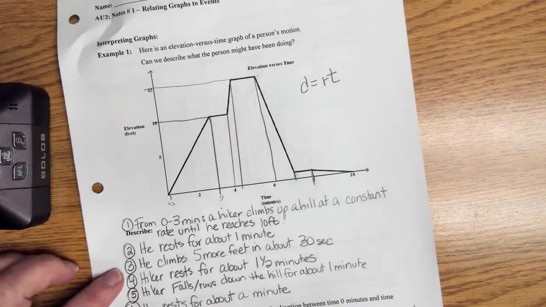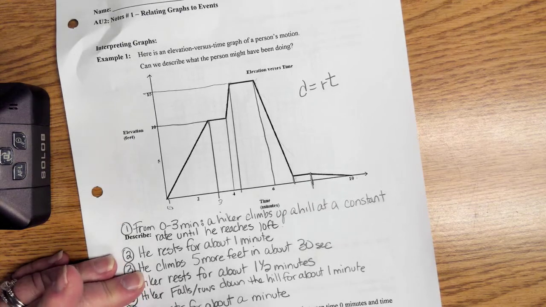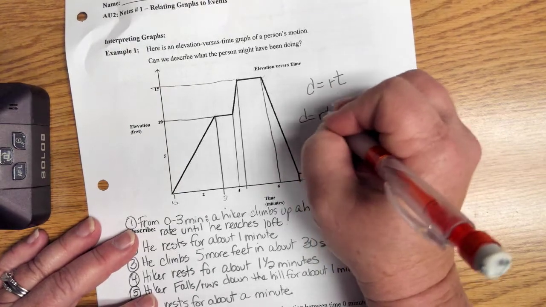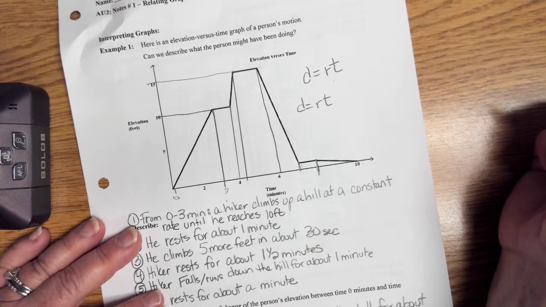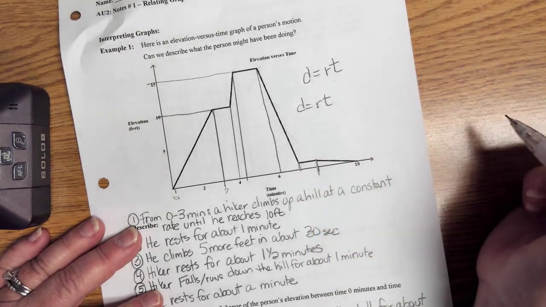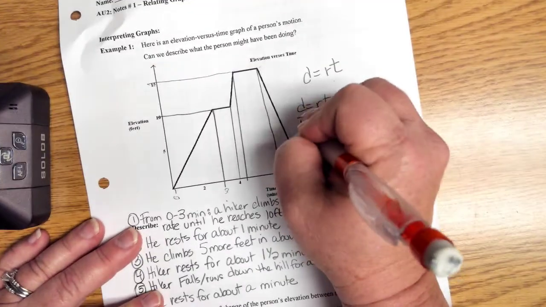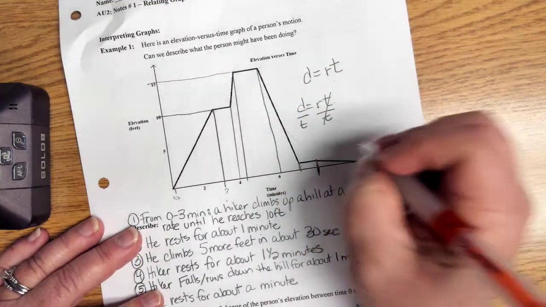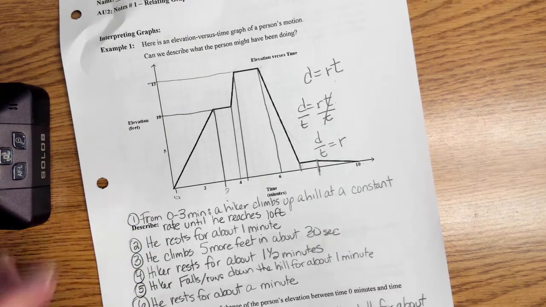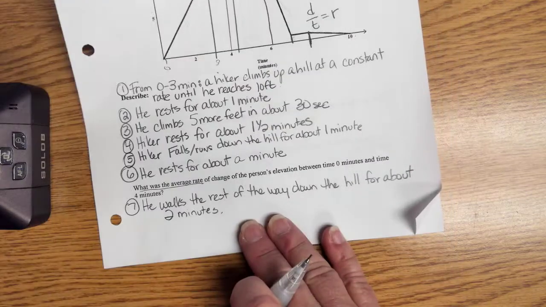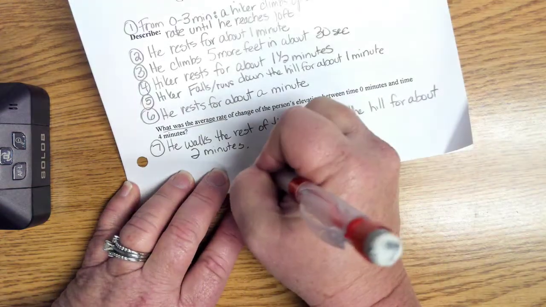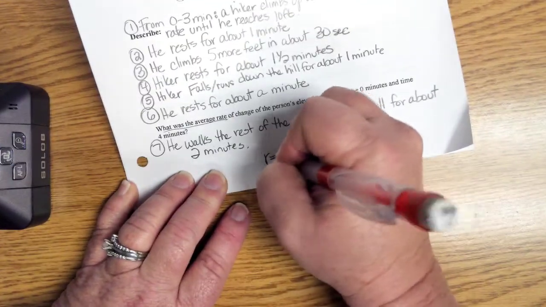So, we need rate, because what was the average rate is the question. So if I manipulate this formula, D equals R times T, how do I get R by itself? No, because this is multiplication. What do I do? What's the opposite? Divide by T on both sides. Those cancel out. I end up with D over T is equal to R. Okay? So since I need rate, I am going to use that formula. So I'm going to come down here and put R equals D over T.